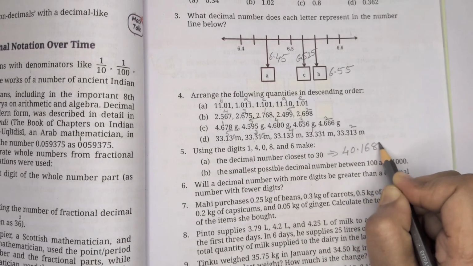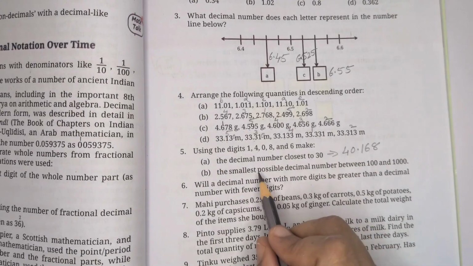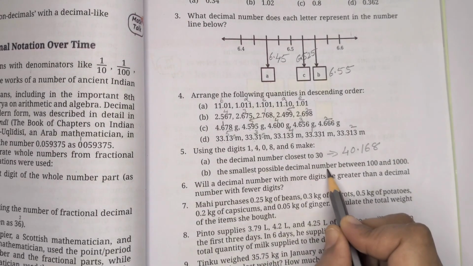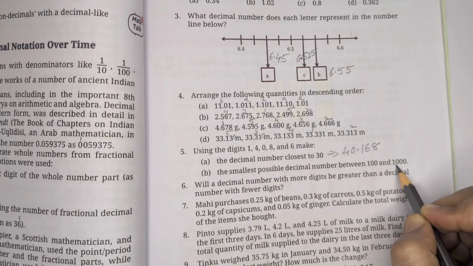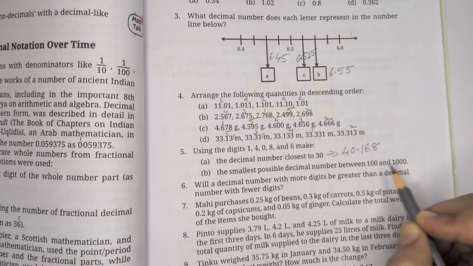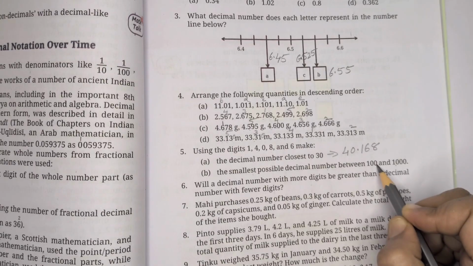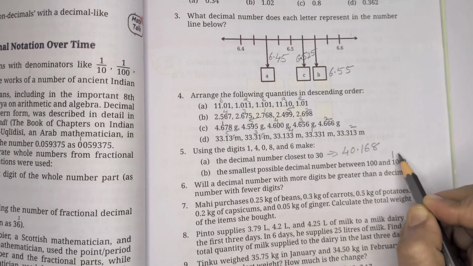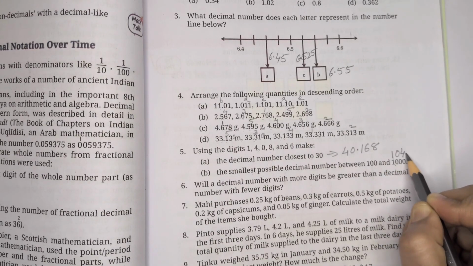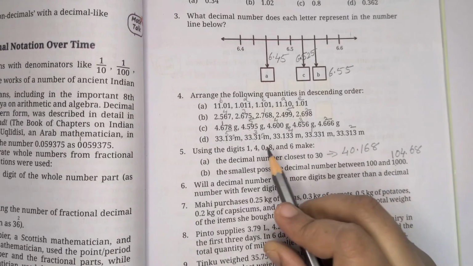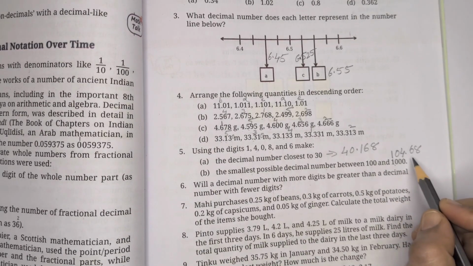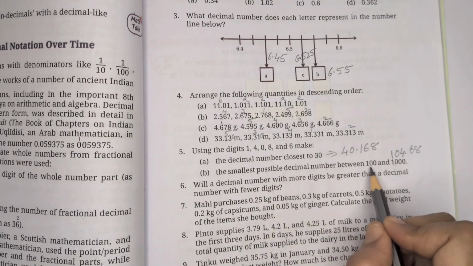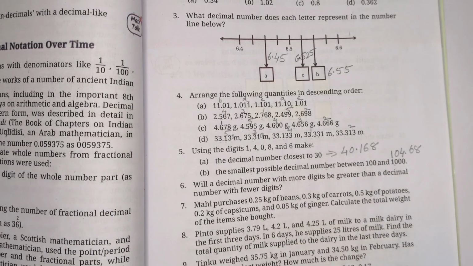We can write in increasing order. The smallest possible decimal number between 100 and 1000. Between 100 and 1000, the smallest one, so near to 100. We can take 104.68 using these digits. So 104.68 is the smallest number. That means close to 100.